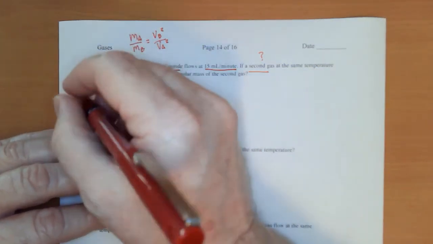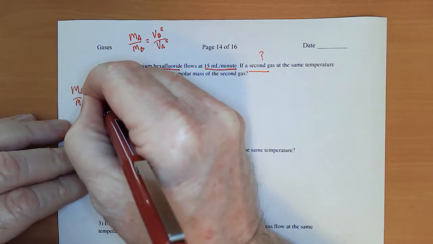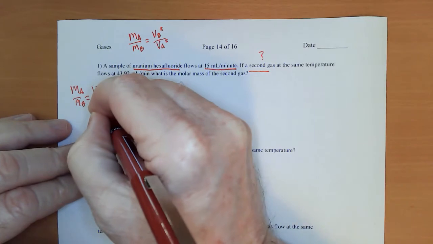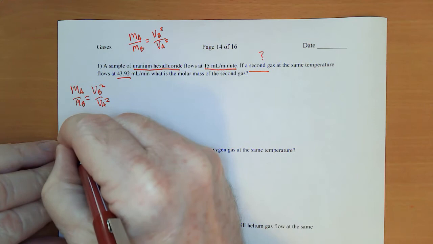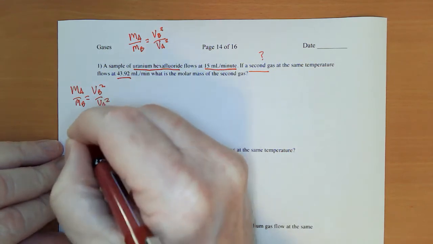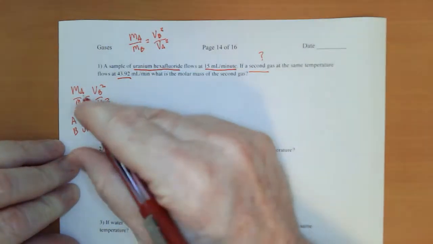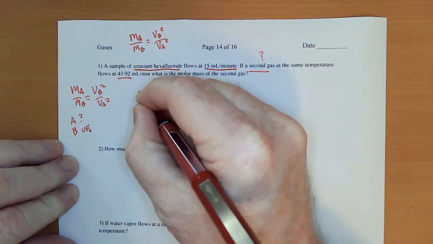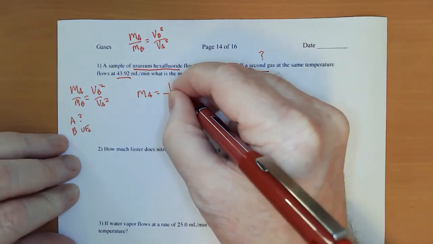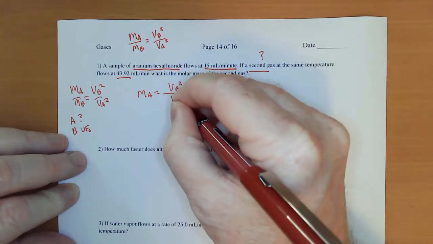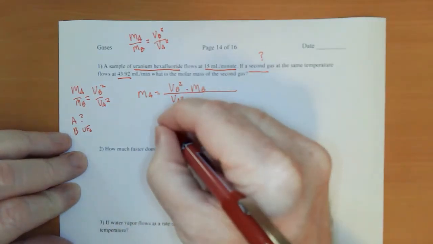Okay, so mass A over mass B equals velocity B squared over velocity A squared. Now, I am going to call B the UF6, and A is my unknown. So I can rearrange this so that the mass of A equals the velocity of B squared over the velocity of A squared times the molar mass of B.